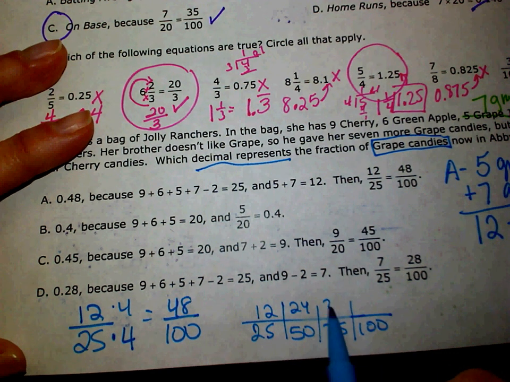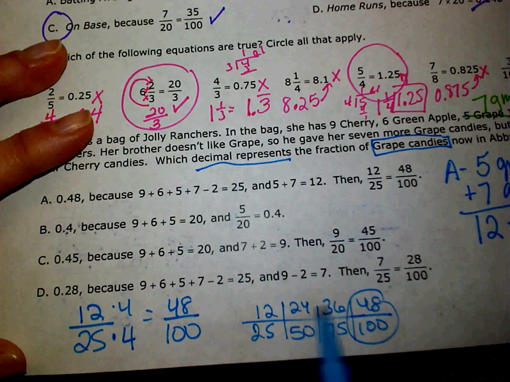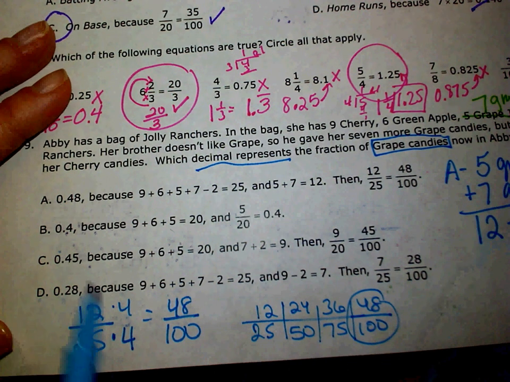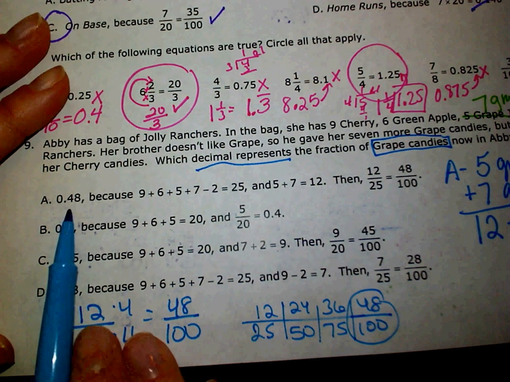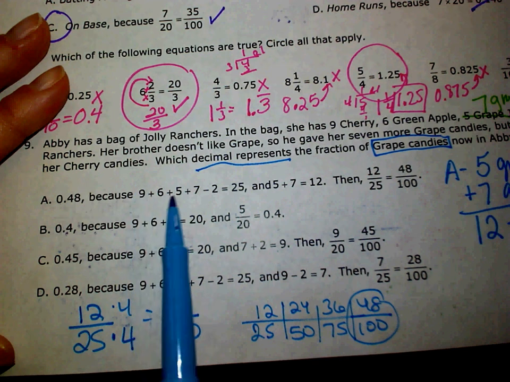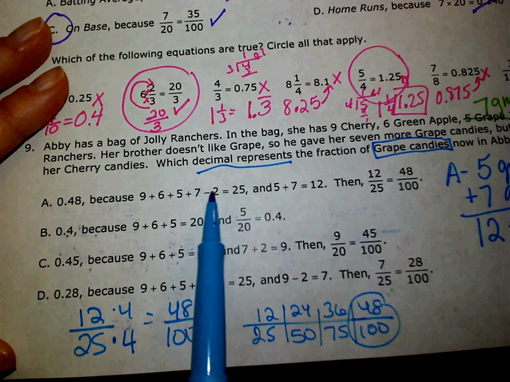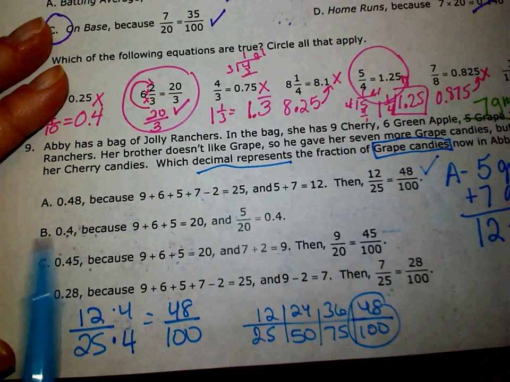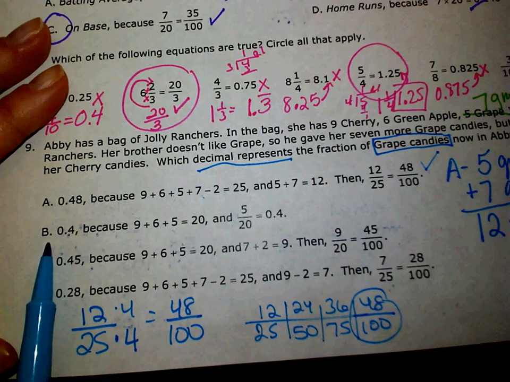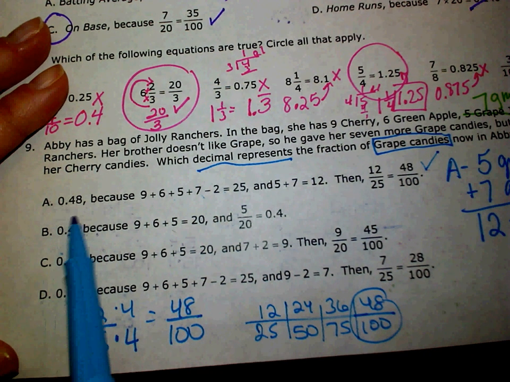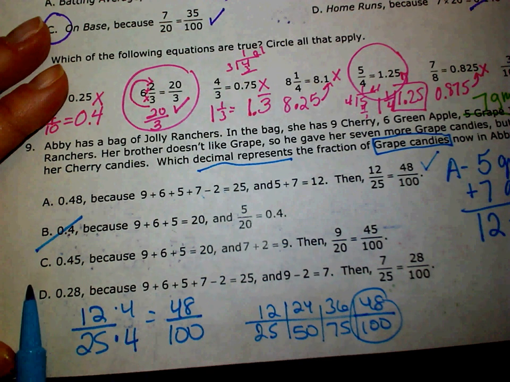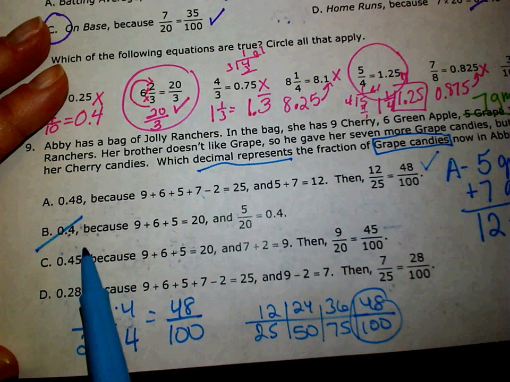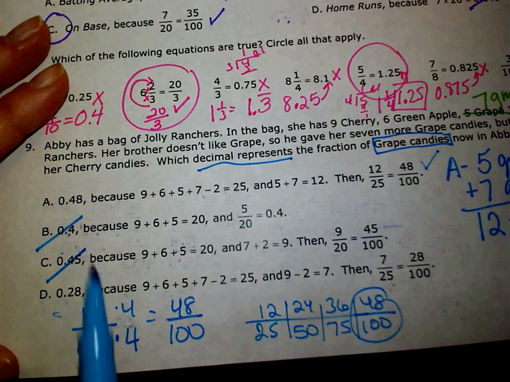So A is 48 hundredths because we added all of these together. Now they subtracted the 2 at the end where we just took it off at the beginning, but this looks good. B says 4/10. That's not 4/10. There's no way we can get that. C is 45 hundredths. That's not 45 hundredths. D is 28 hundredths. That's not 28 hundredths either. So your best answer is A.